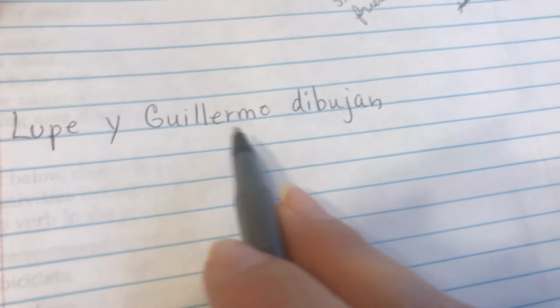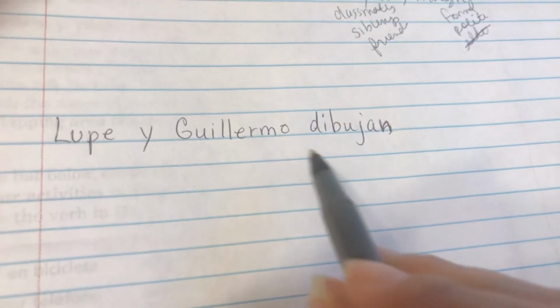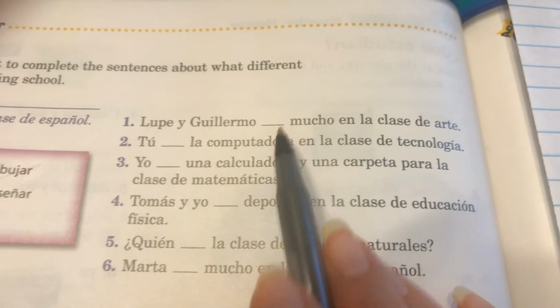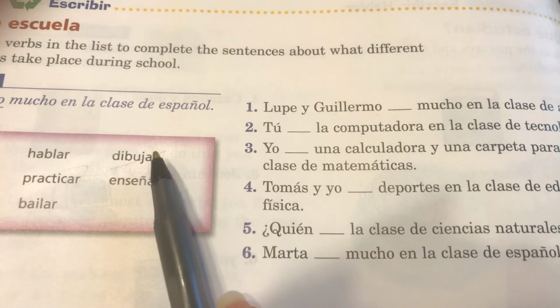Let me write that down right here. It would be Lupe y Guillermo dibujan. Lupe y Guillermo dibujan, that's an N. Dibujan mucho en la clase de arte. So the answer to this one would be dibujan.